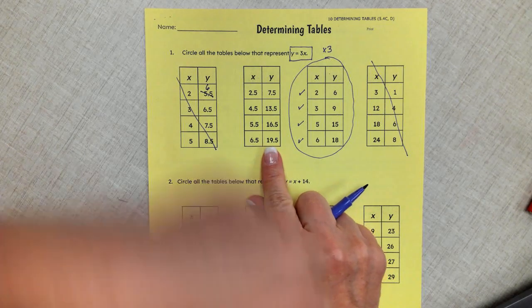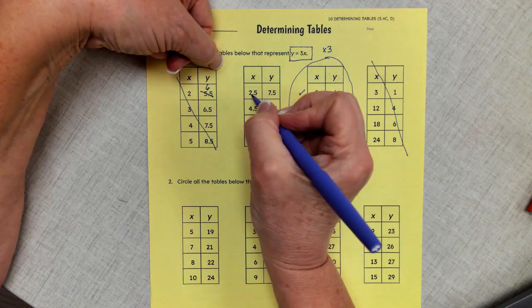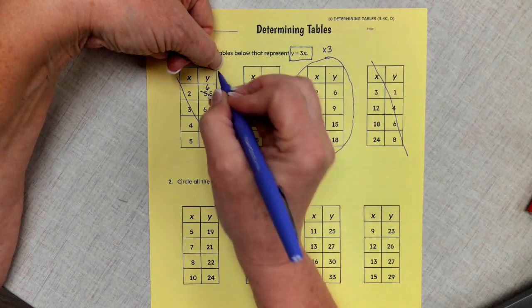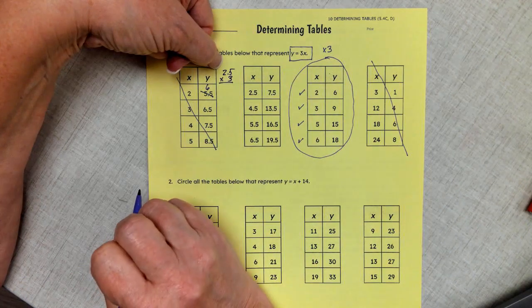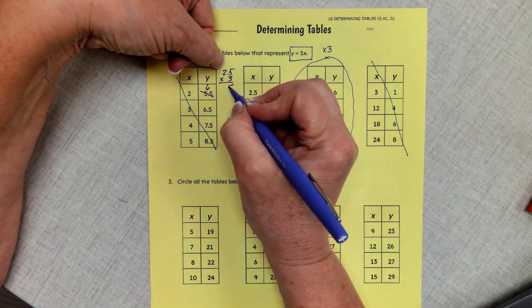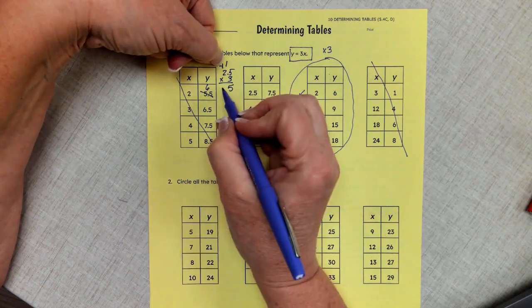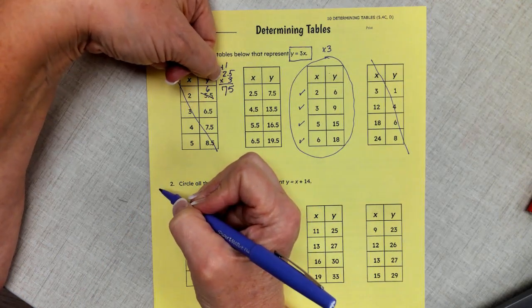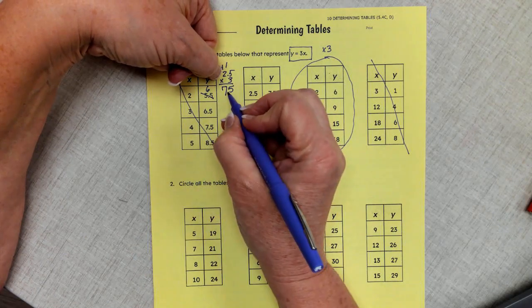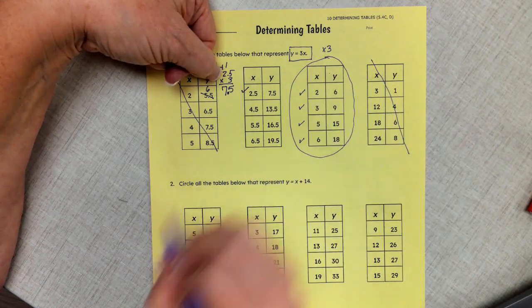The second table, x is a decimal number 2.5. If I were to think about multiplying 3 times 2.5, I might write it like 2.5 times 3. Where I know that 3 times 5 is 15, 3 times 2 is 6, and one more would be 7. But my estimate is 3 times 2 should be close to 6, not 75. So this is going to be 7.5. So these numbers do follow the times 3 pattern.